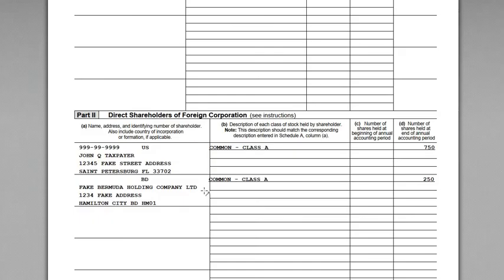So for the direct shareholders here, I have listed each shareholder. So we have John Q. Taxpayer. We have his Social Security number, or if the direct shareholder is a company, you might have the company name and the EIN. We've indicated U.S. as their residence, and then the type of stock he owns and the number of shares. So he's common Class A shares, and he owns 750 of those shares out of the 1,000.